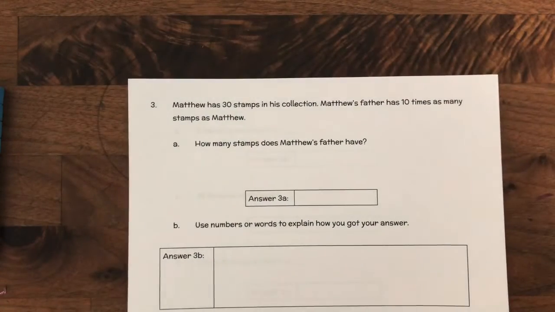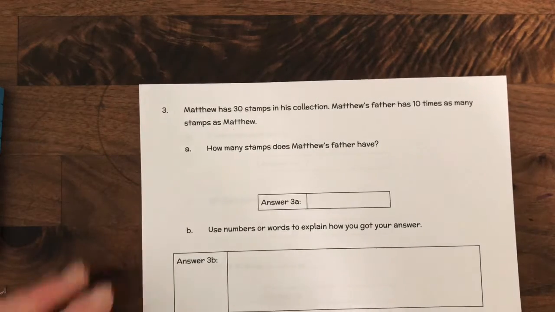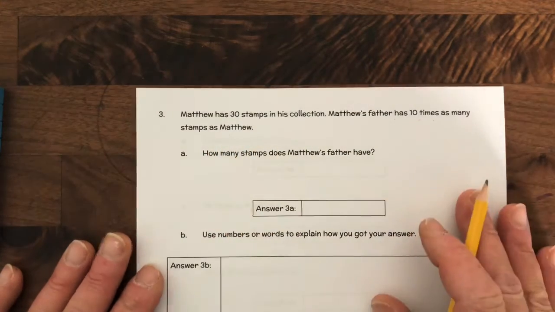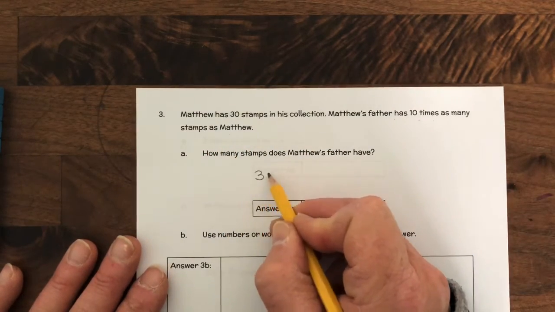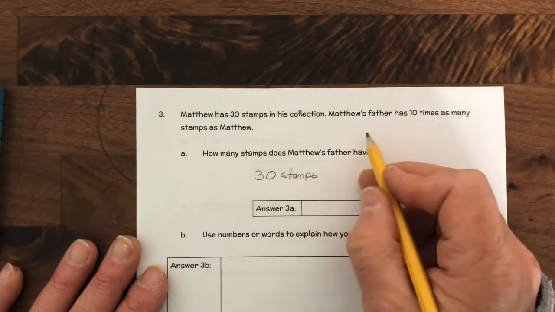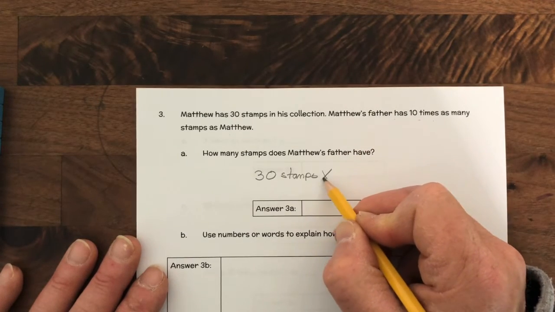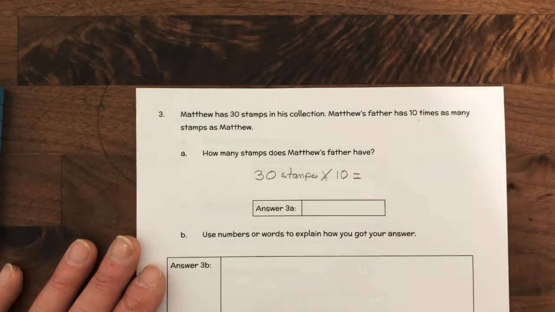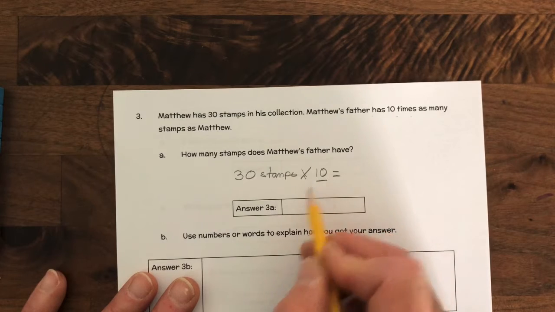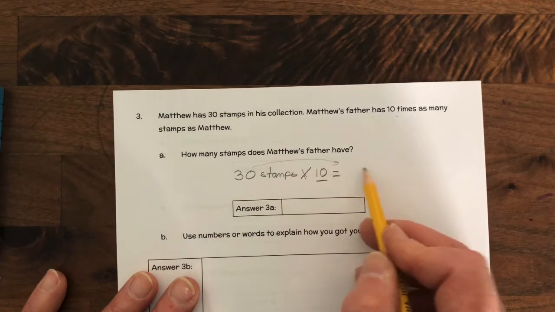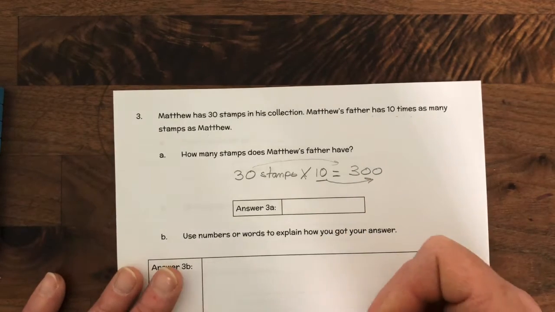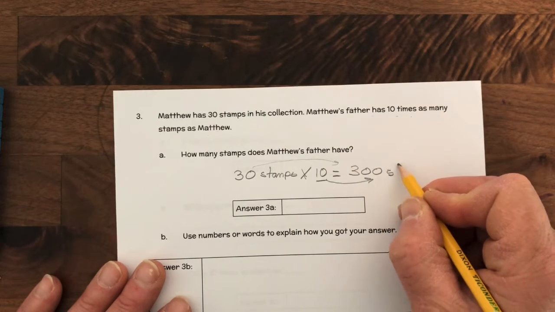So down here, it says Matthew has 30 stamps in his collection. Matthew's father has 10 times as many stamps as Matthew. So I'm going to write this down. He's got 30 stamps, okay? And Matthew's father has 10 times that amount. When anything is multiplied by 10, all I'm going to do is bring my 30 over here and put a 0 on the end of it. Just kind of do that. All right? So his father has 300 stamps.